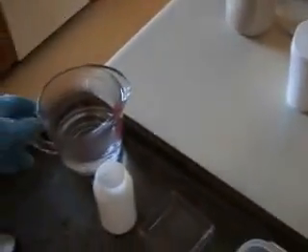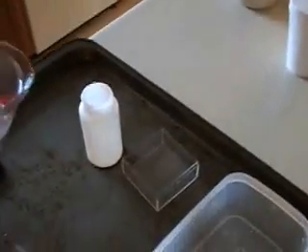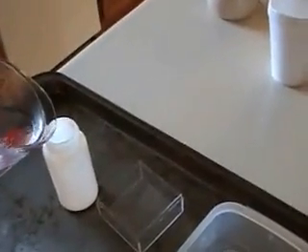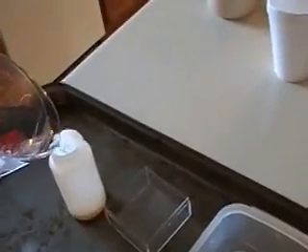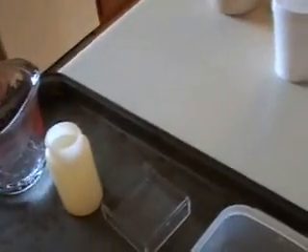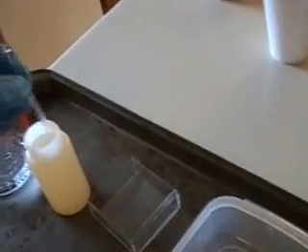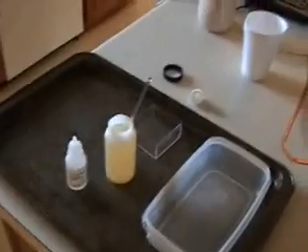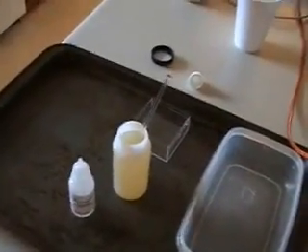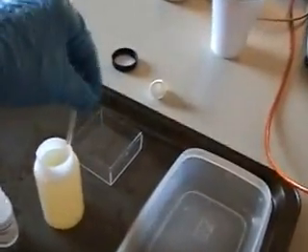Now what I'm going to do is pour in the boiling water up to the neck of the vial, and you can see it actually changing color right up to the neck, and then I'm going to go ahead and stir it and stir it and stir it. Now I've poured out the extra boiling water because I don't want to spill it on anything.